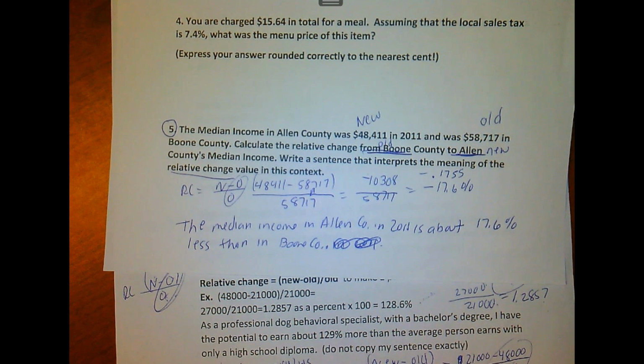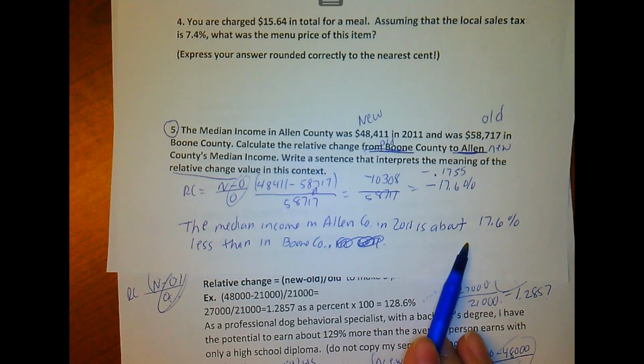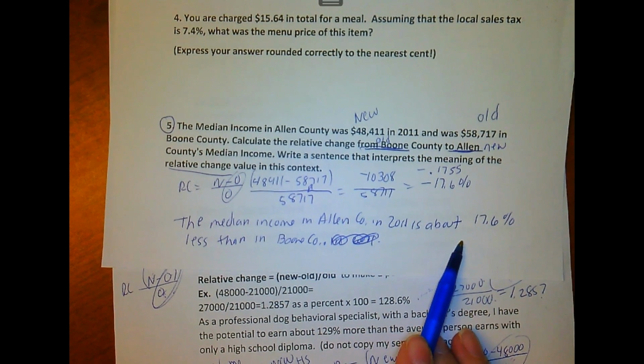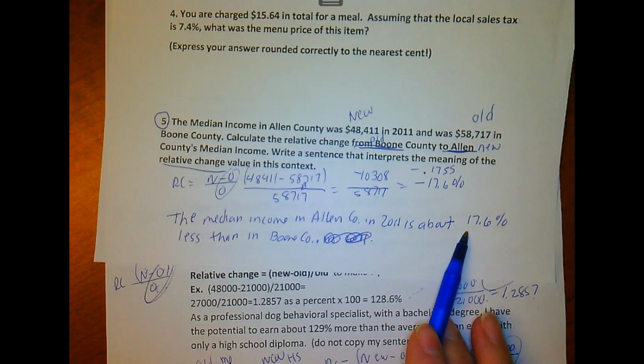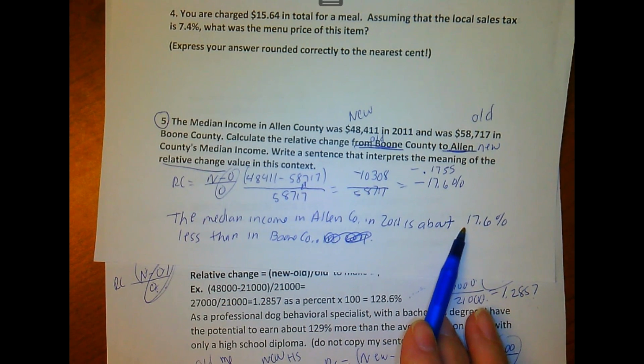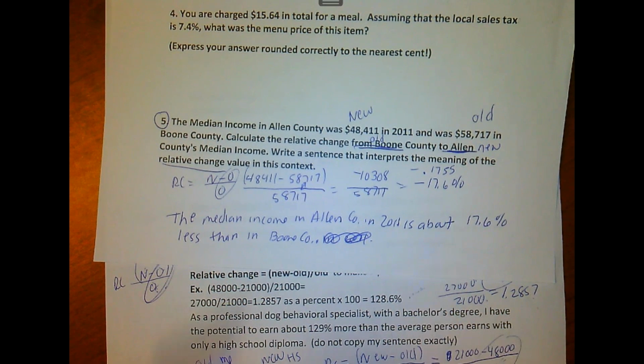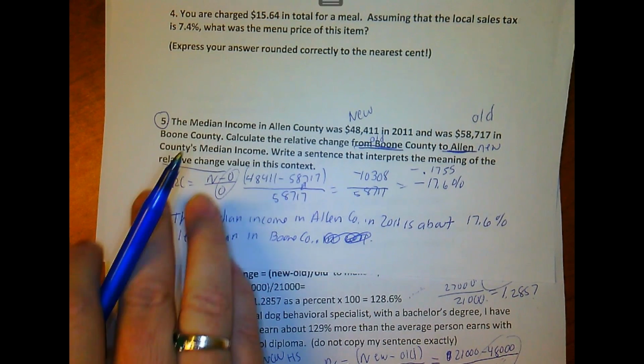And it could have been differently. You could have said it in Allen County, the median income is 17.6% less than in Boone in 2011. But remember, you can't reverse it. You can't say in Boone County is that much more. That's a false statement. That number does not interchange going backwards. It would be a different value going in the other direction. Okay. Questions?